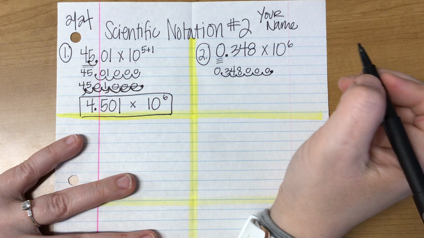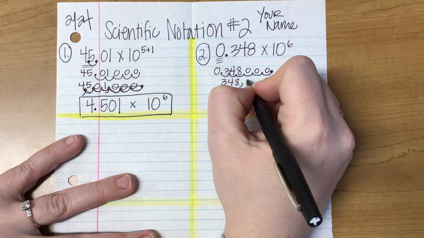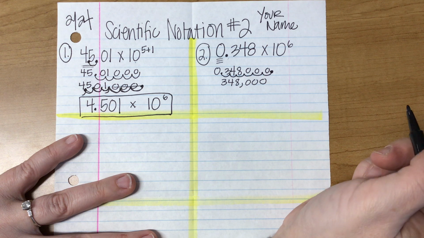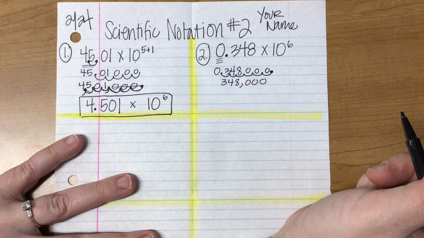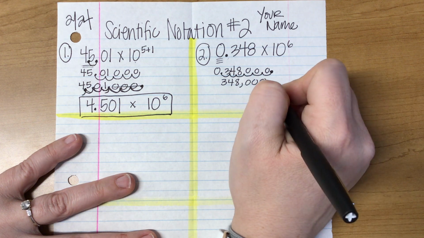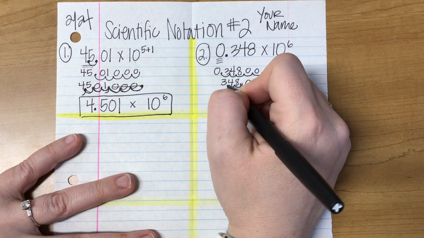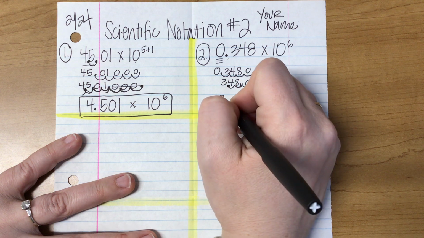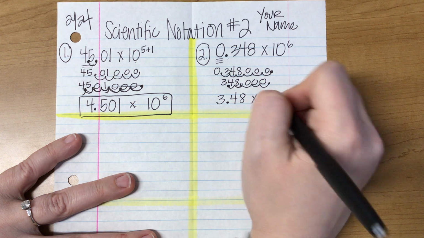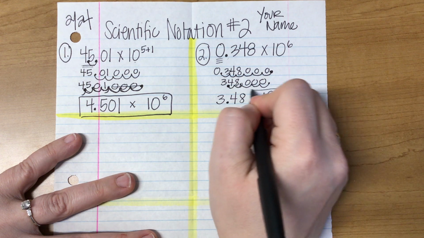My original number was 348,000. It's a big number. It's not gigantic, but it's a big number. And if I'm going to put it in correct scientific notation, I go 1, 2, 3, 4, 5. I should have had 3.48 times 10, 1, 2, 3, 4, to the 5th. That's my answer.